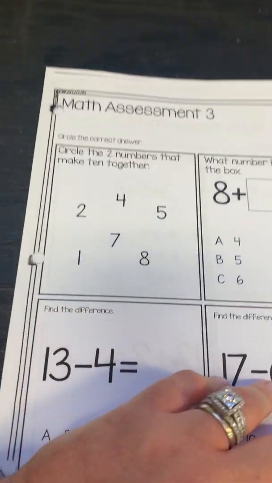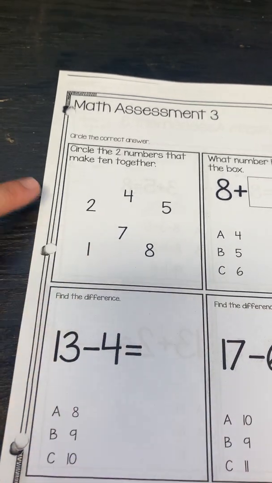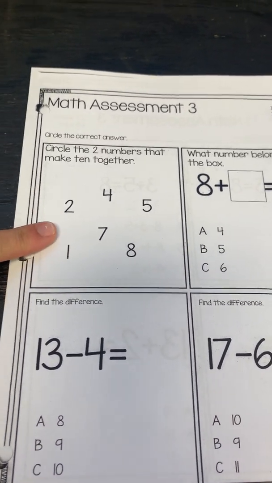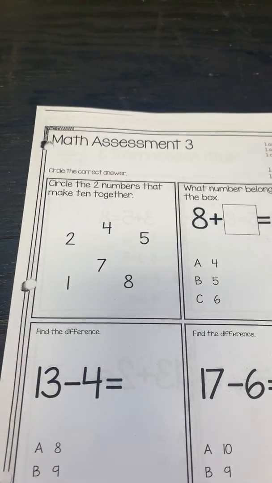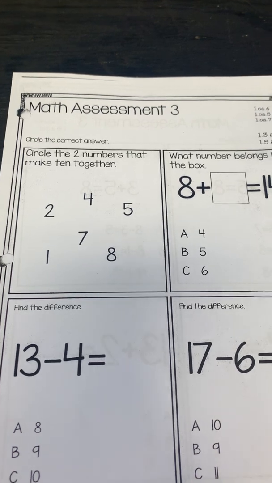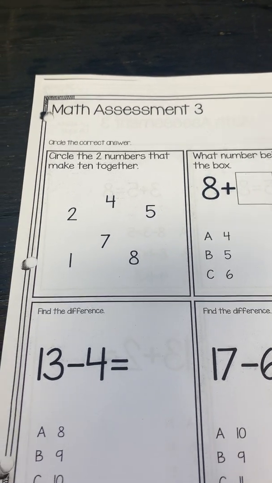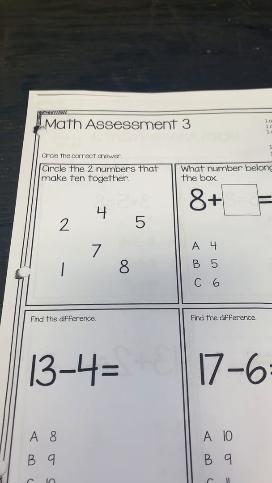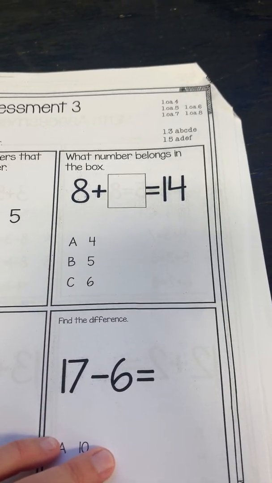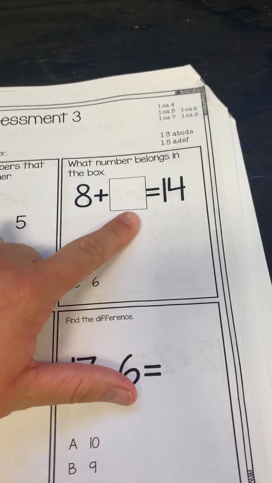All right, so just to recap, make sure that you circled the two numbers that together I could add up to make 10. They don't have to touch each other, okay? So you can do one giant circle only around those two numbers, or you can do two individual circles around those two numbers, okay?